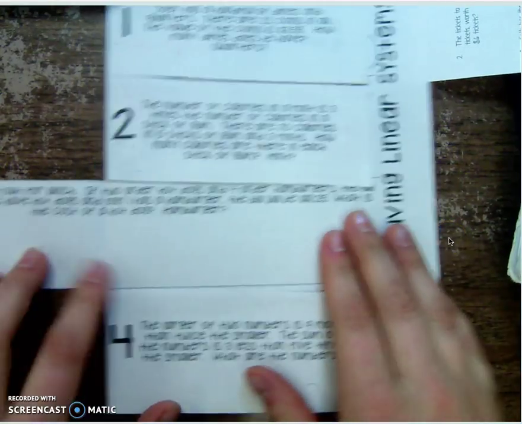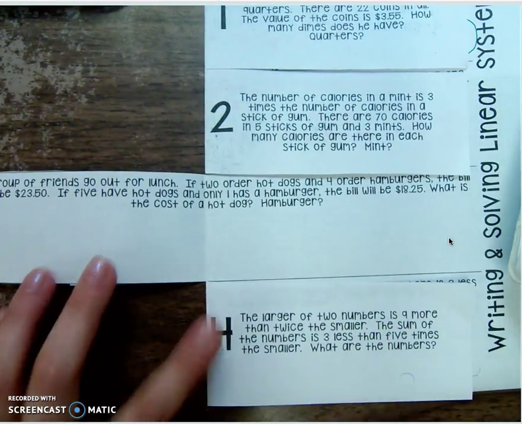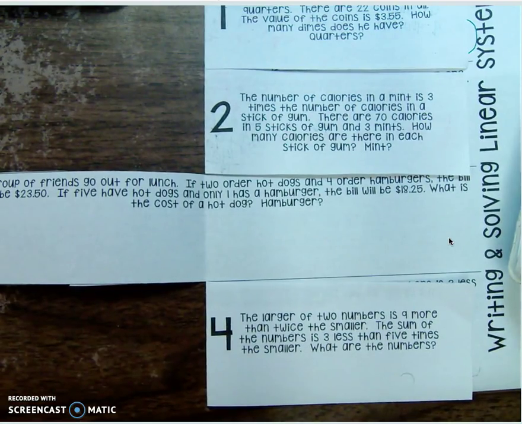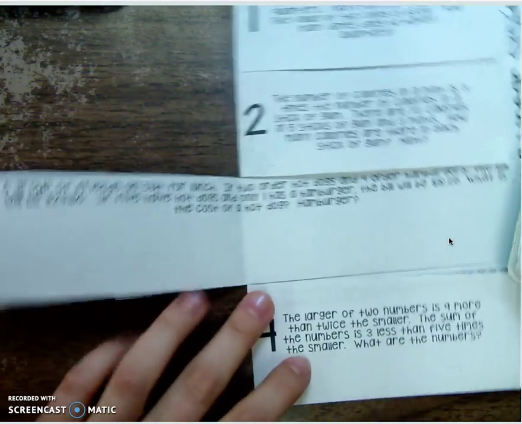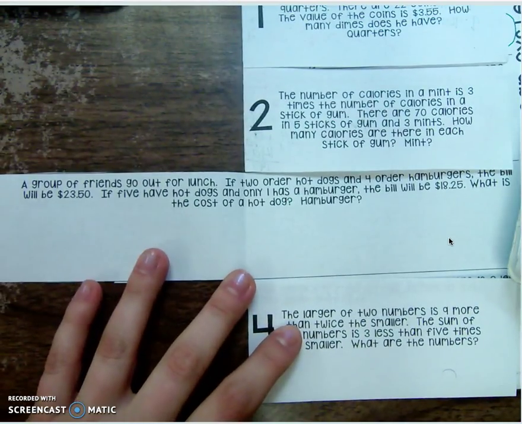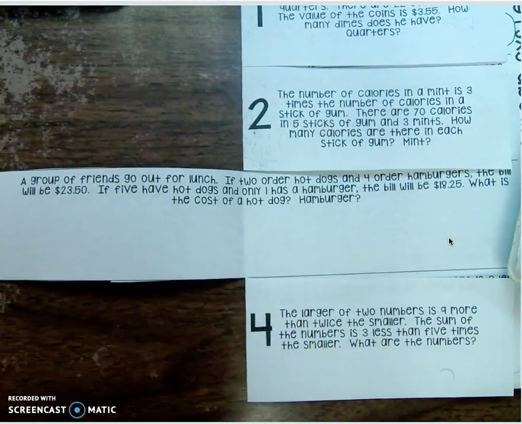Okay, and number 3. A group of friends go out for lunch. If 2 order hot dogs and 4 order hamburgers, the bill will be $23.50. If 5 have hot dogs and only 1 has a hamburger, the bill will be $18.25. What is the cost of the hot dog? What is the cost of a hamburger?